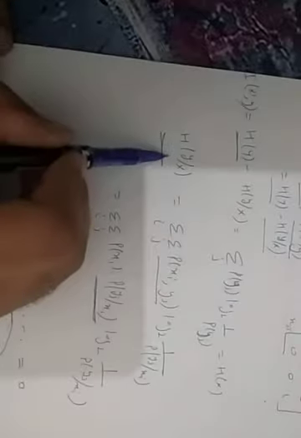So this is equal to log base 2 of 1. And what is the value of log base 2 of 1? This is equal to 0. So log base 2 of 1 reduces to 0, and 0 multiplied by anything will be 0. So from here we are able to see that the value of H(Y/X) will remain always 0 in the case of deterministic channel.